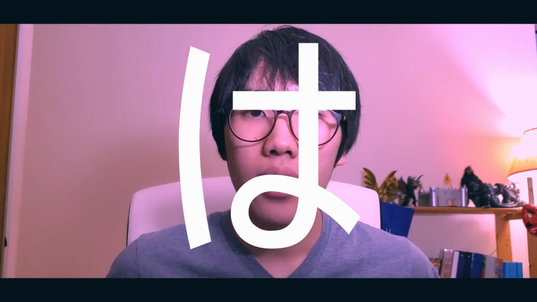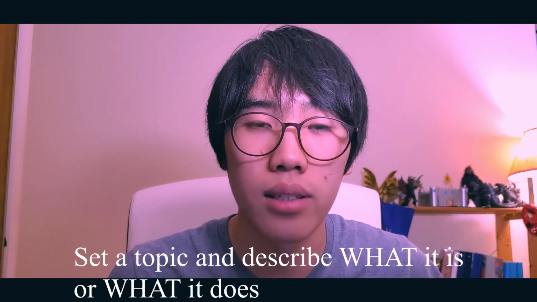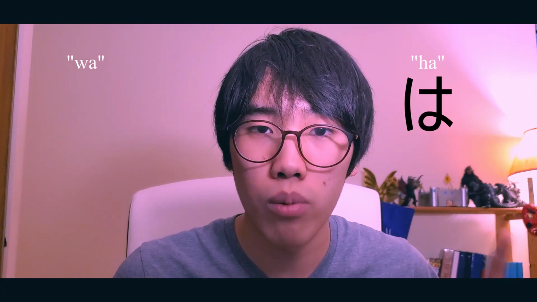And there are many sentence particles in Japanese, and one of the most important sentence particles is the sentence particle wa. The sentence particle wa is the topic particle, and this particle allows you to set a topic and talk about what it is or what it does. You write the sentence particle wa using the hiragana character ha, but we read it as wa when we're using it as a sentence particle. So make sure that you don't read this sentence as boku ha kensei desu. You have to read it as boku wa kensei desu.